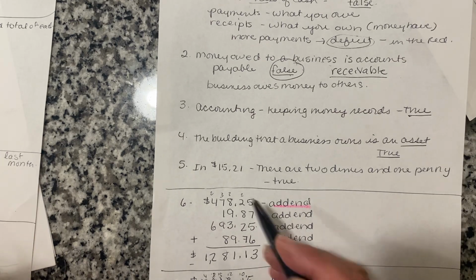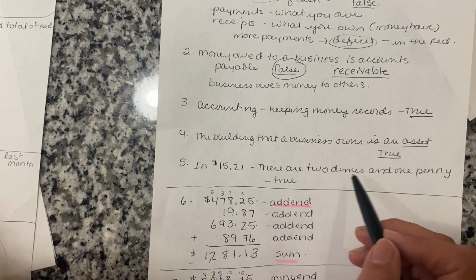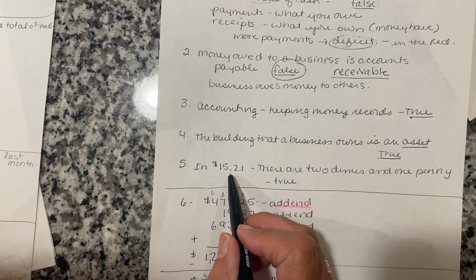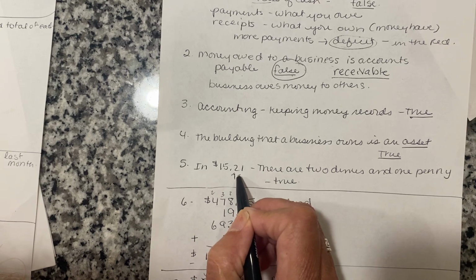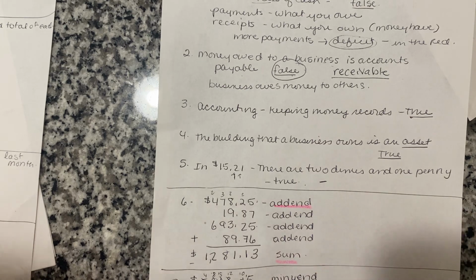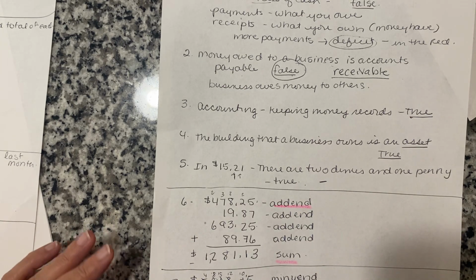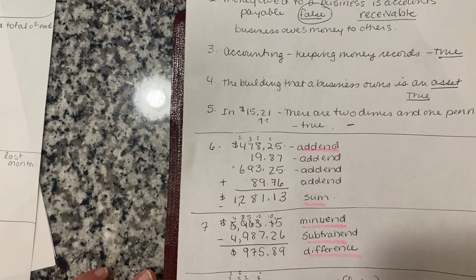Next, in $15.21, there are 2 dimes and 1 penny. There sure are. Here's the dime, and here's the penny. So that's true. I don't even know why they put that one in here. It's kind of a weird one to put in here, but there are 2 dimes and 1 penny. Can't be anything else.